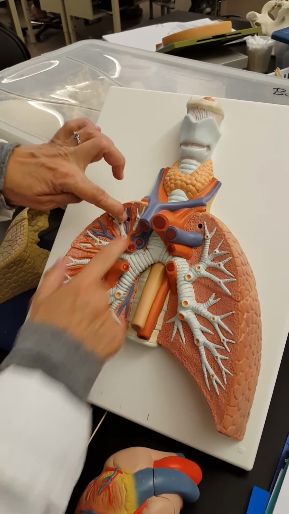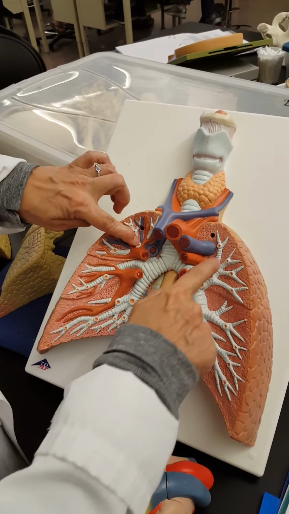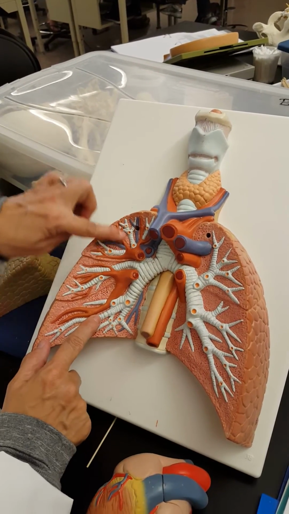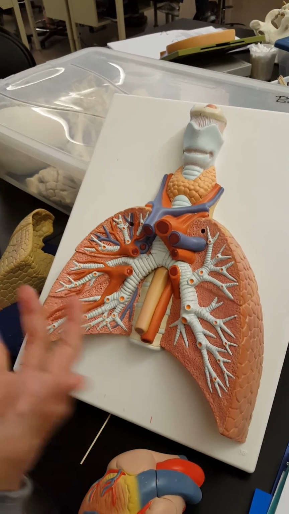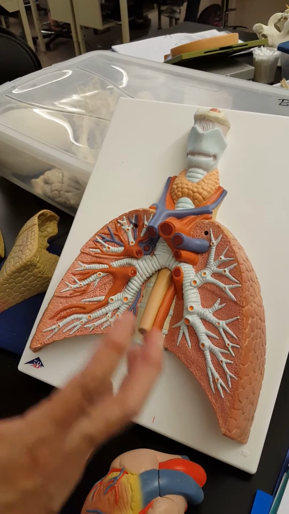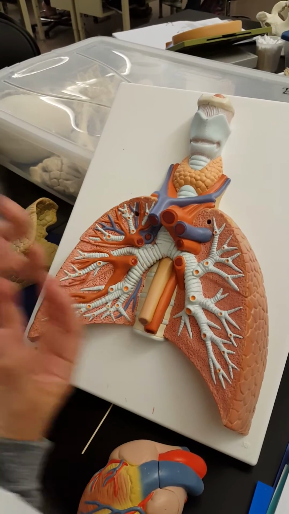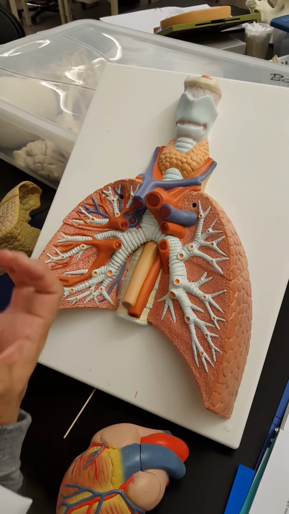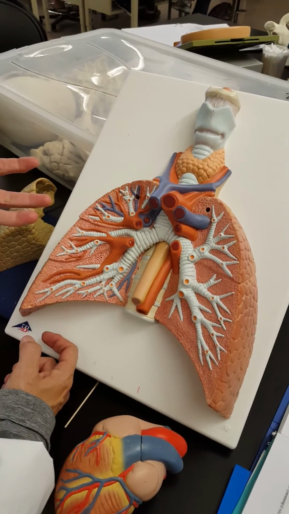But here's the arteries, pulmonary veins, and the bronchi. So there's a lot of tubes in the lungs. That's why the lungs are so incredibly light. They look like they're real solid, but they're really not. They're just a bajillion little tubes. And then at the very end of all of these, you have the alveoli, which are just little bitty balloons. So it's all pretty much about air.